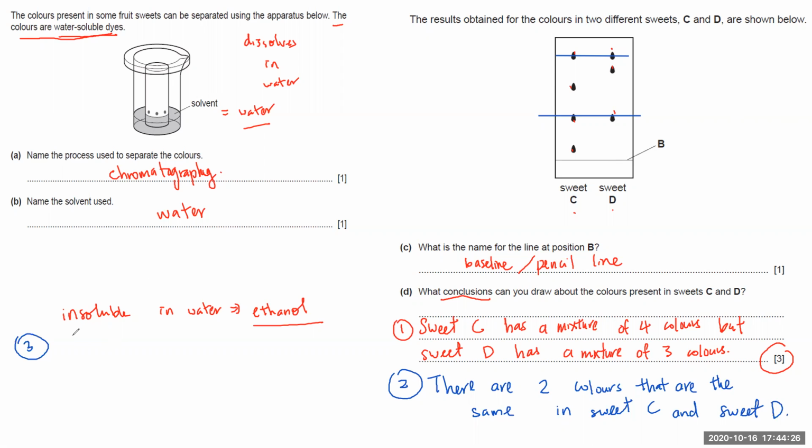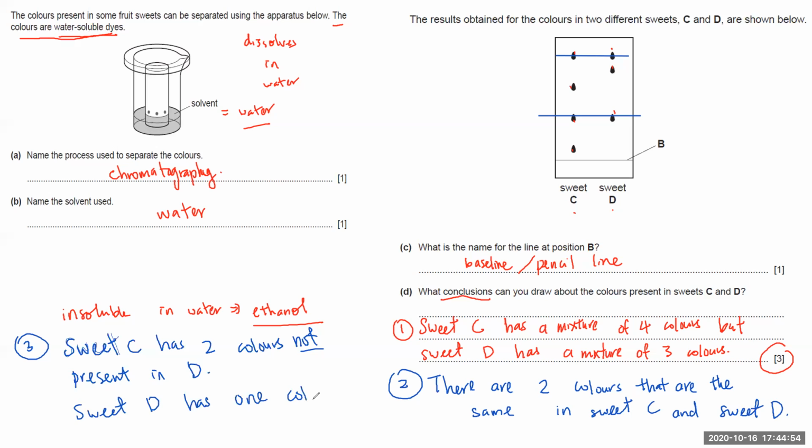So you mention that sweet C has two colors not present in D, and sweet D has one color not present in C. Okay, can you understand?